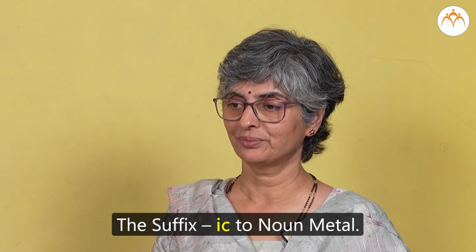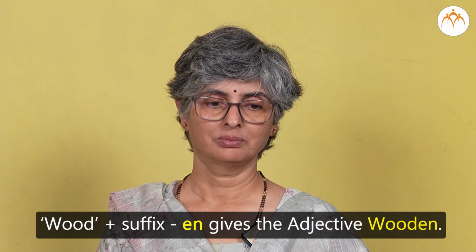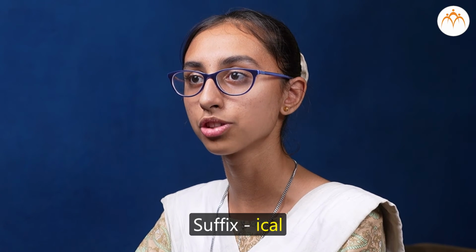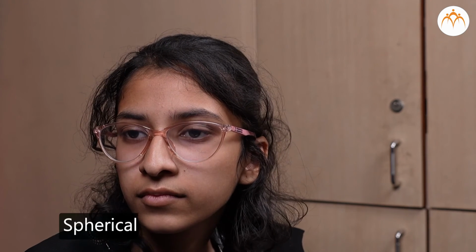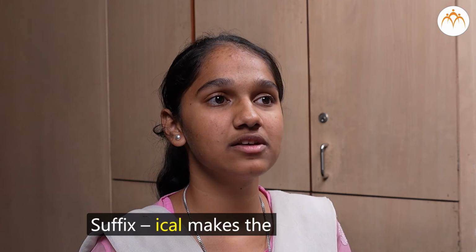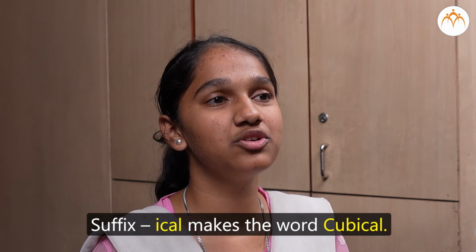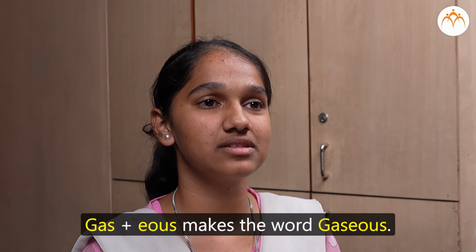The word metallic is formed by adding the suffix ic to noun metal. Noun wood plus suffix en gives the adjective wooden. Adding the suffix ical to names of geometrical figures gives their respective adjectives. Cylinder with ical is cylindrical. Spherical is formed from sphere with ical. Cube followed by suffix ical makes the word cubical. Gas plus eous makes the word gaseous.